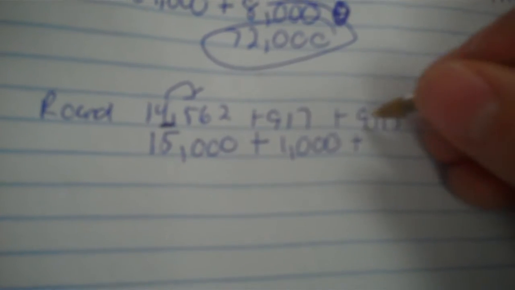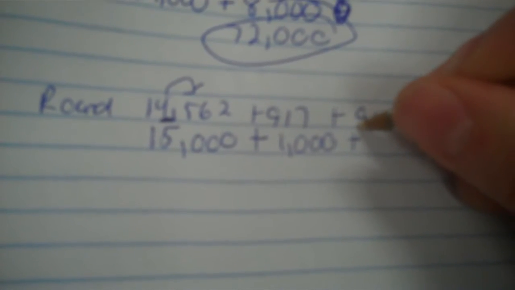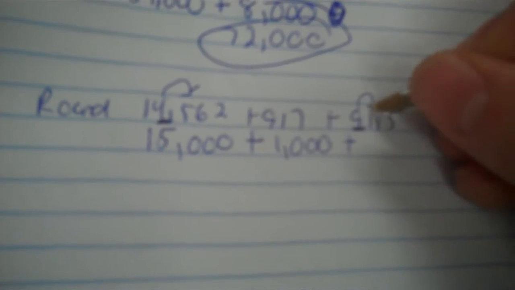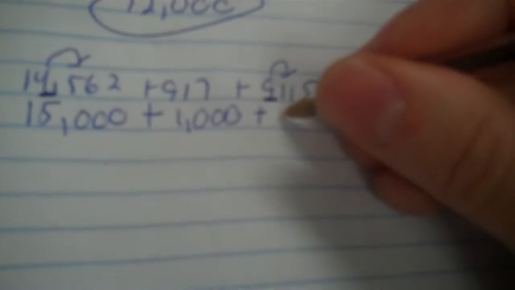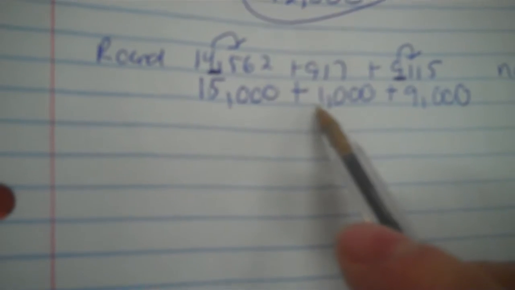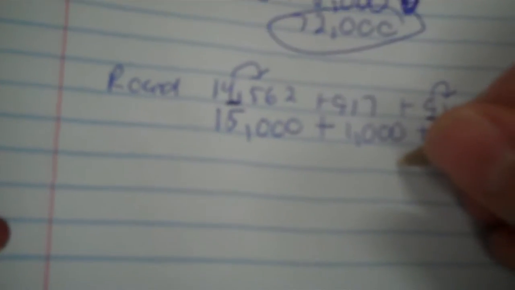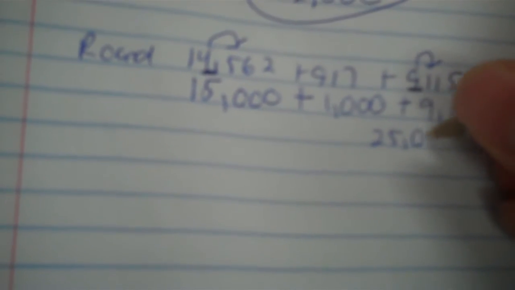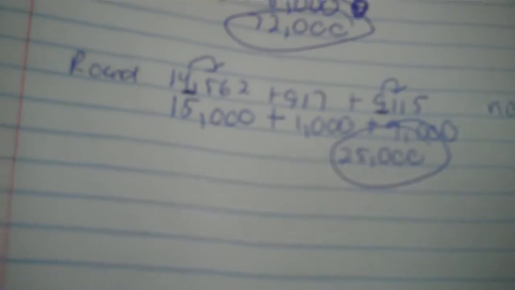Okay, 9,105. Well, there's a 9, okay, so it stays a 9, 9,000. So 15 plus 1, 16 plus 9 is 25,000. That's how you should be rounding.